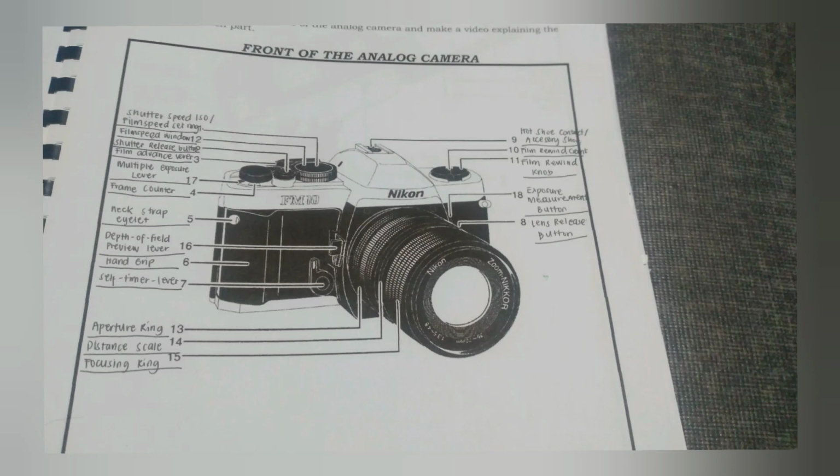Front of the analog camera. Shutter speed and ISO film speed setting. Adjust the shutter speed and ISO film speed setting for proper exposure control. Film speed window. Display the current ISO film speed setting for reference.